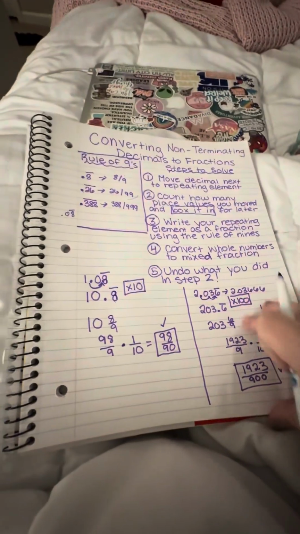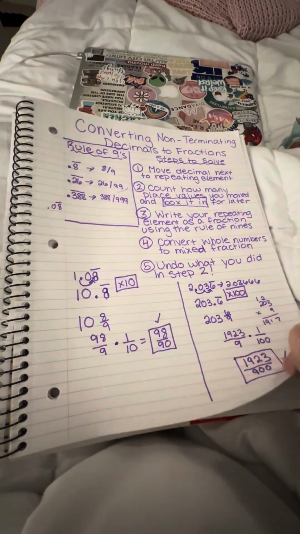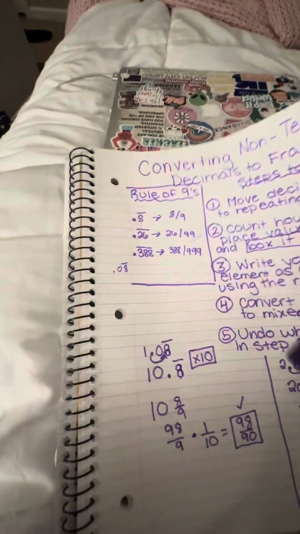All right, let's do one more. For our last one, we're going to do one where the repeating element is more than 1 digit long.